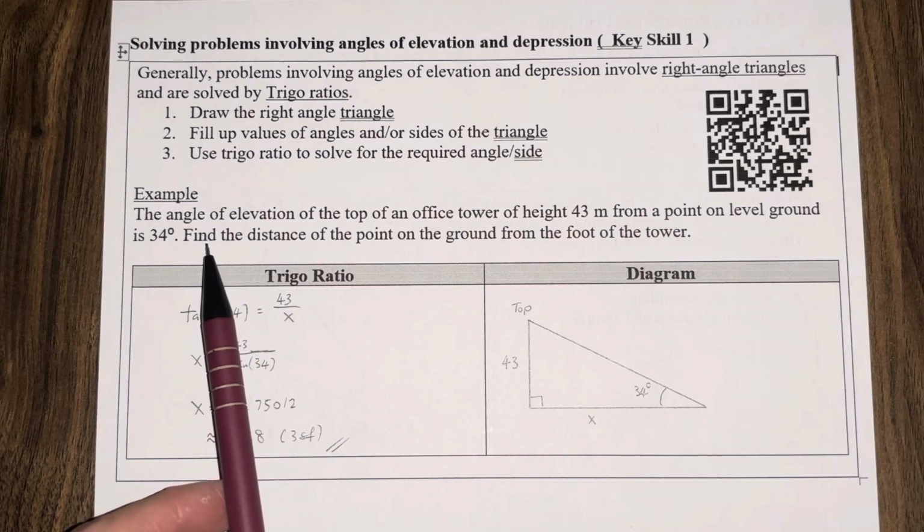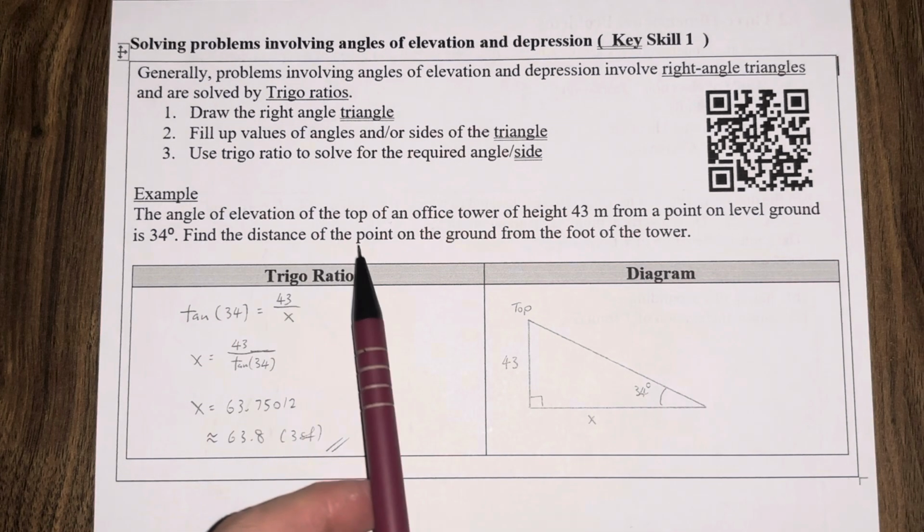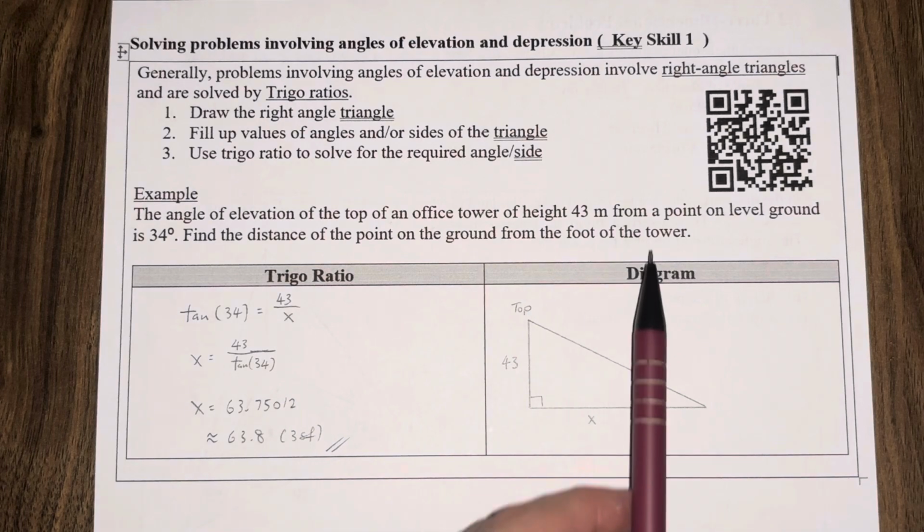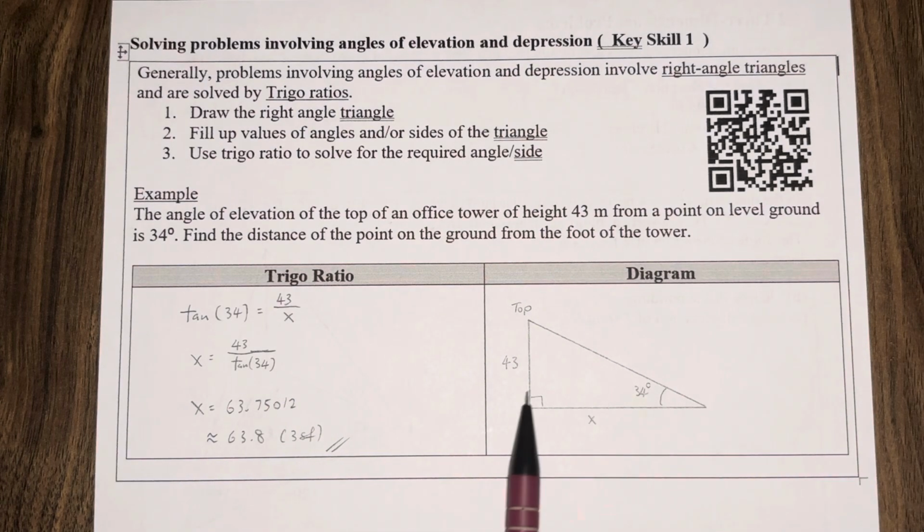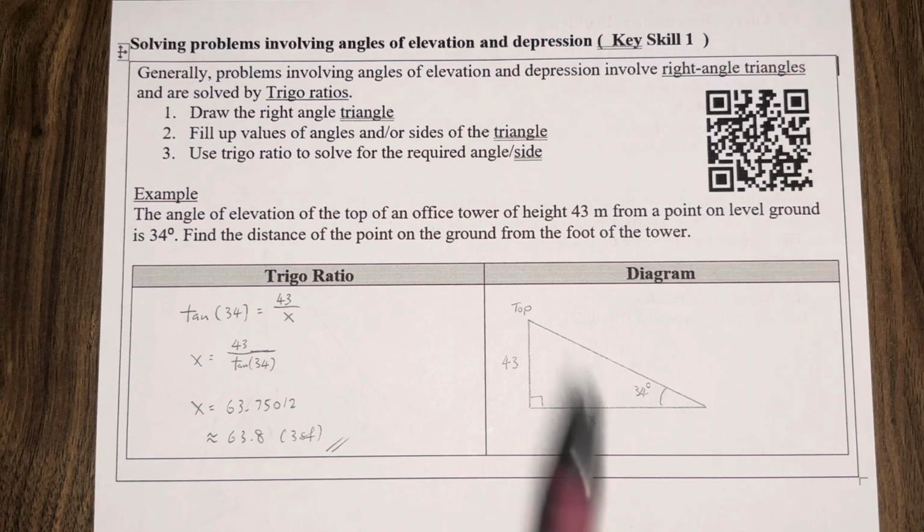So what did the question want to ask me? So the distance from the point on the ground to the foot of the tower. So this is the point on the ground to the foot of the tower. So this is our x here, and this is quite simple.